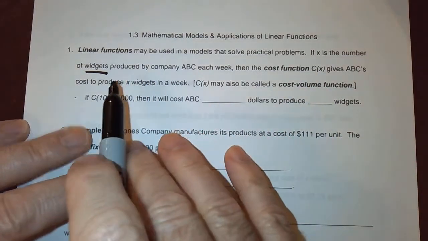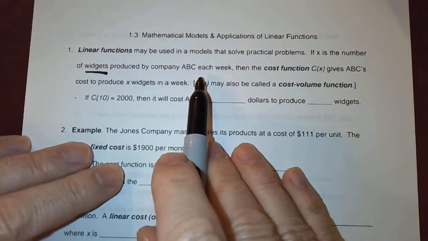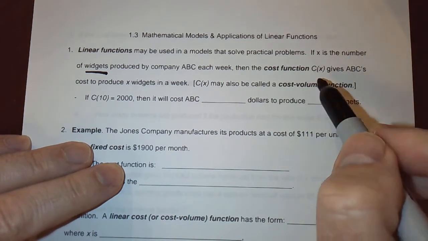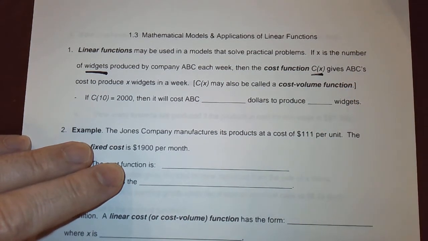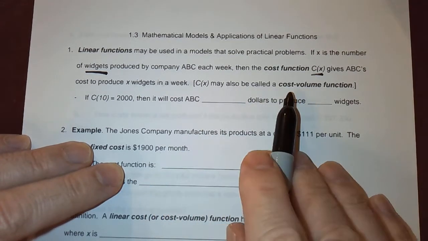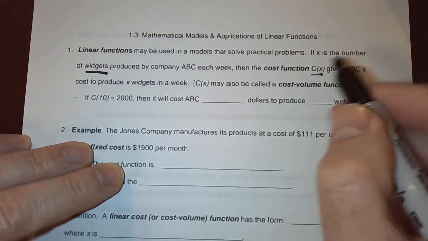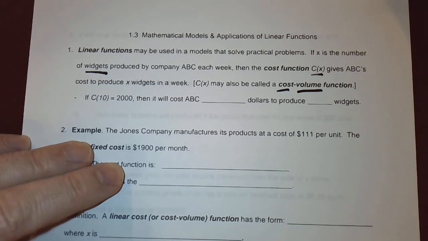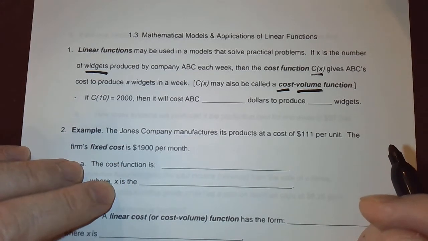So if x is the number of widgets produced by company ABC each week, then the cost function, which we'll denote C of x, gives ABC's cost to produce x widgets in a week. C of x can also be called the cost volume function. Cost, and then volume typically refers to the number of items being produced.